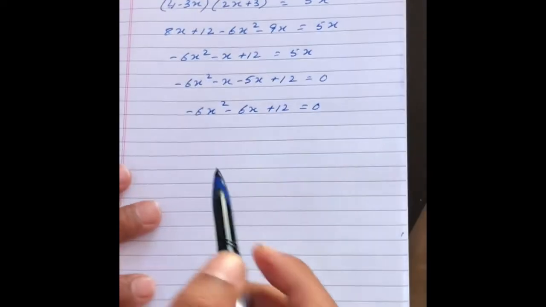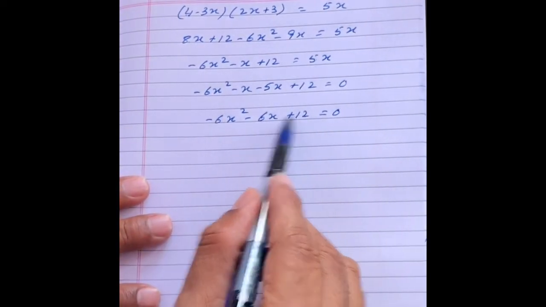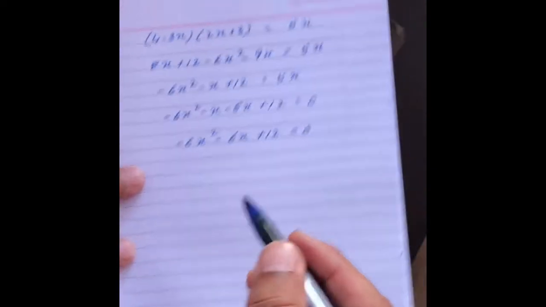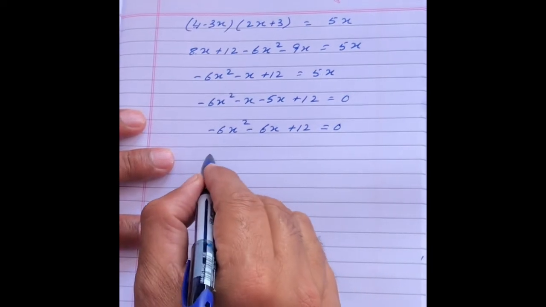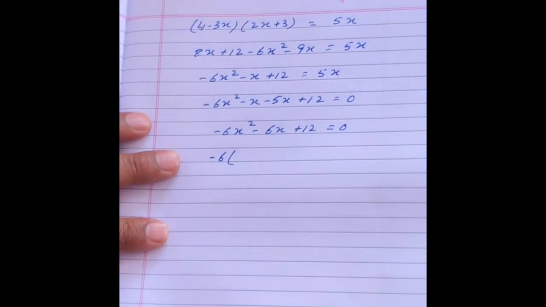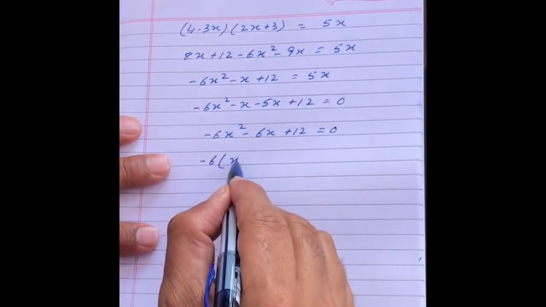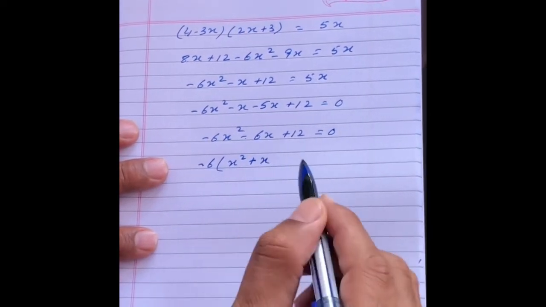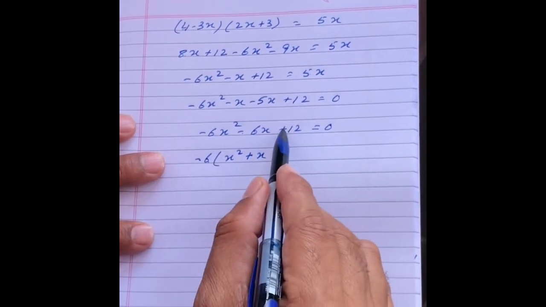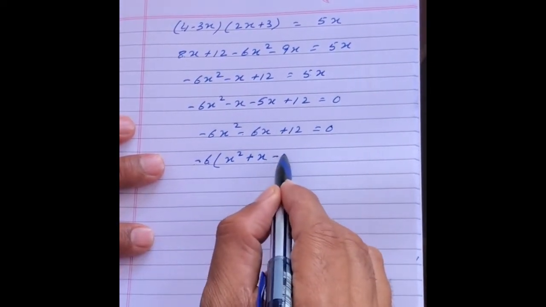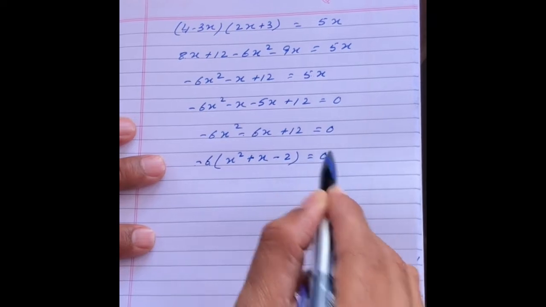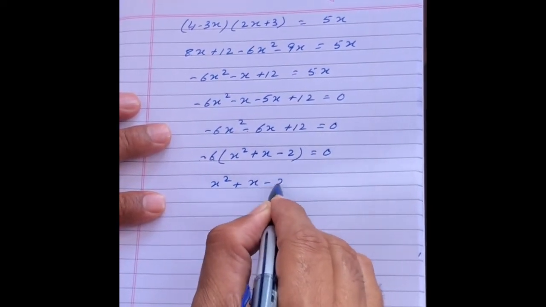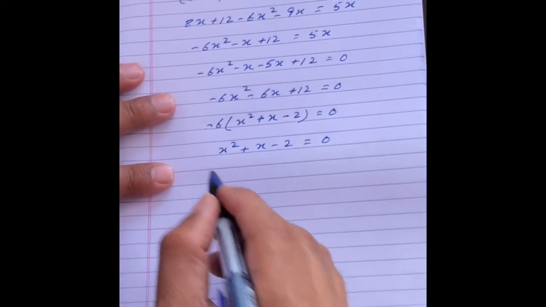Now I can see that minus 6 is common to these three. I take minus 6 as common. So it will make my solving easier, my calculations easier. So minus 6 I take outside: x square, minus is outside, it will become plus, plus x, 6 is outside, it is plus, now minus is outside, it will become minus 2. So it is x square plus x minus 2, 0.